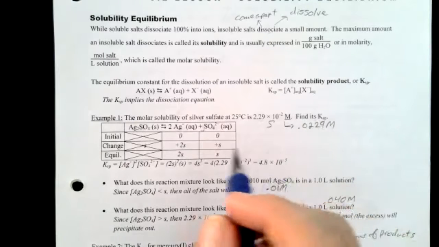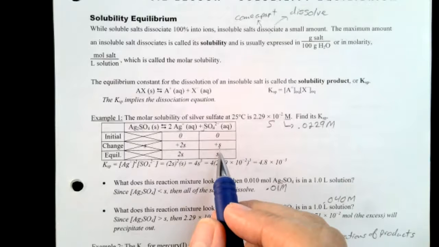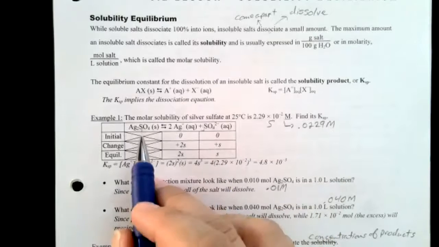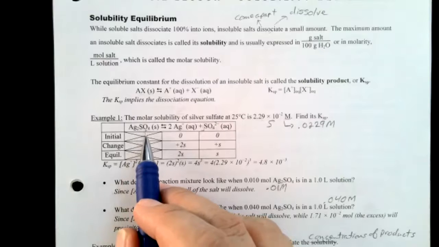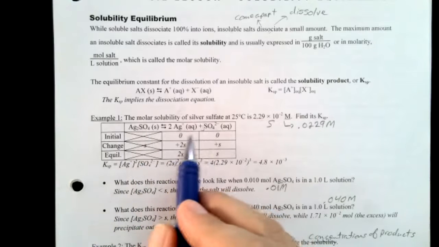And for some reason that I never figured out, I guess it's just solubility. A lot of these people like to use S instead of X when they're dealing with these solubility expressions. Sure. Doesn't matter, obviously. It's just a stand-in variable. But the point with silver sulfate is you're supposed to recognize that there are 2 silvers and 1 overall grouping of sulfate ion. And they expect you to know this without having to tell you.